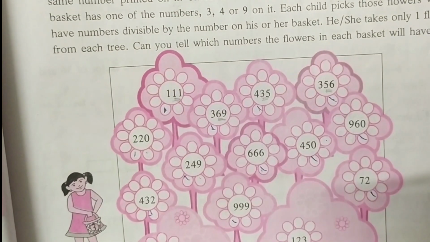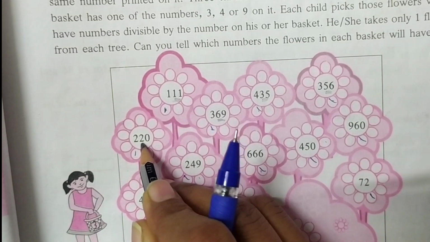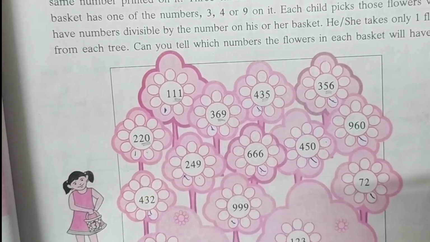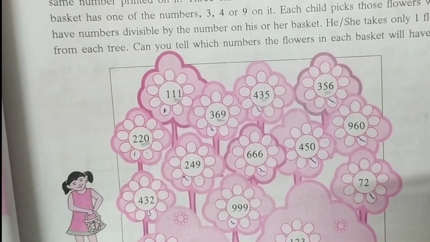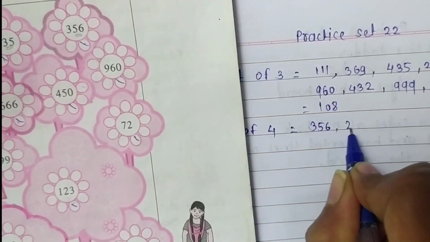Now look at the next flower. Here we have two digits, 2 and 0, and the number is 20. 20 is divisible by 4, so we can take the flower from this tree for basket of 4. Right here 220.